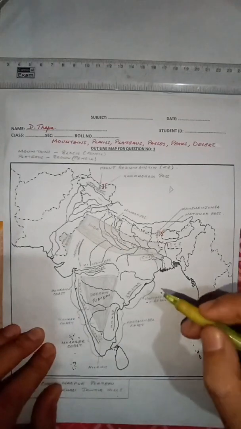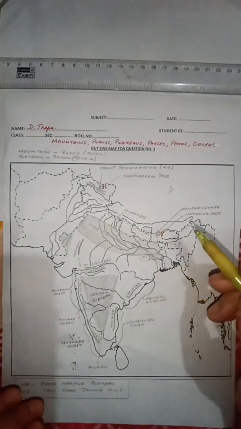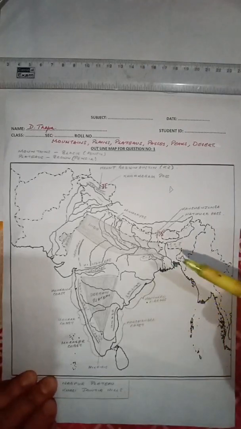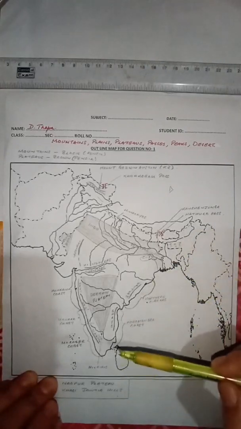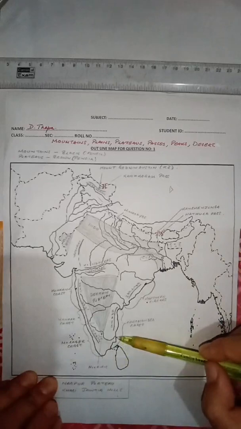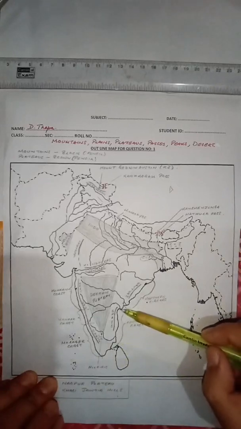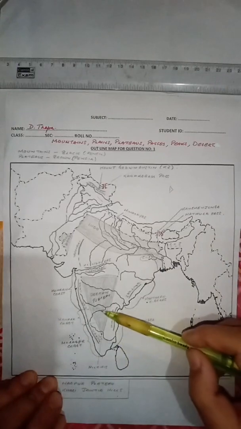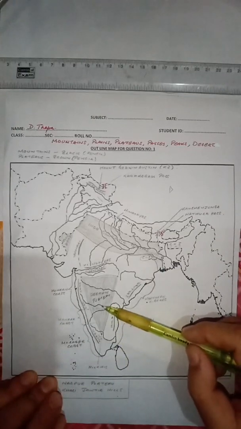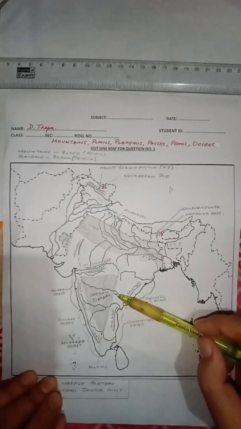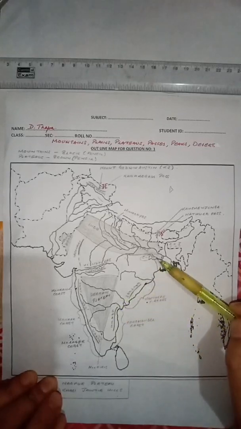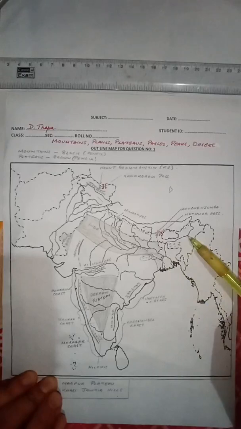Now let's look at these rivers. You have to understand these rivers. This is Kaveri River. This is basically Kaveri, Tungabhadra, Krishna, Godavari, Mahanadi, Damodar, and this is known as Brahmaputra.